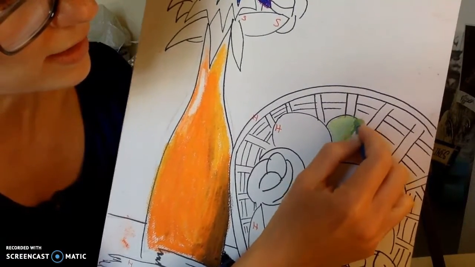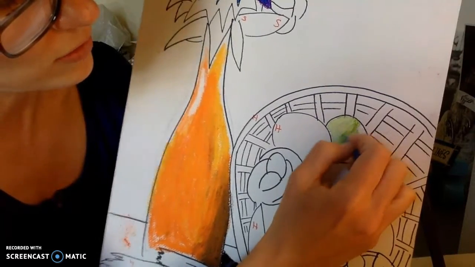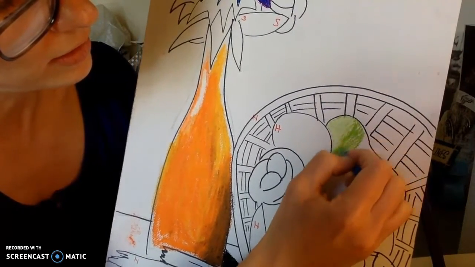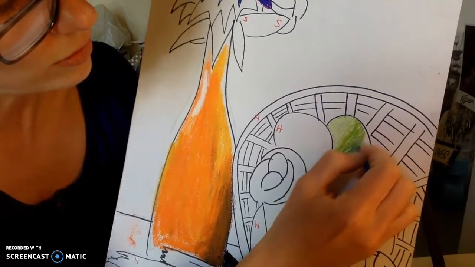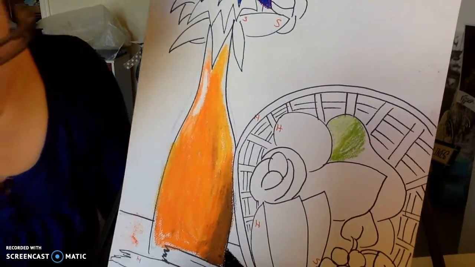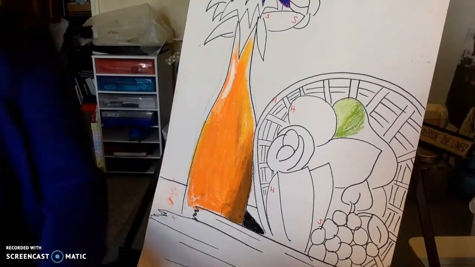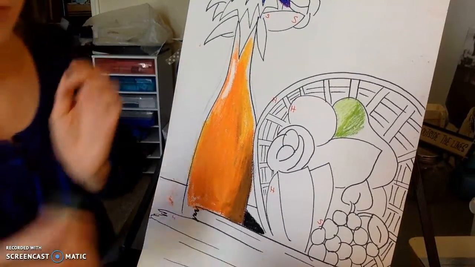Shade in where they connect. And I'm actually going to mix this green in with a little bit of a darker green on top. Sorry, my oil pastel fell underneath the table. There we go.